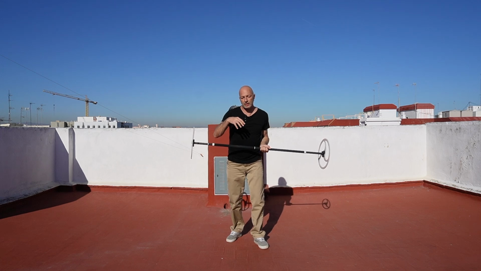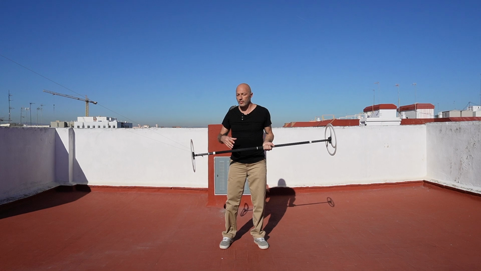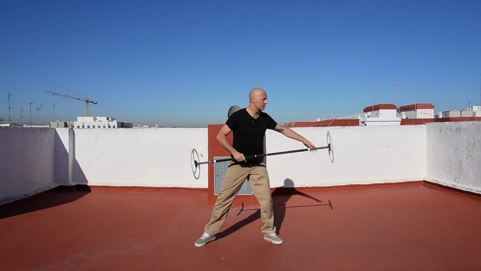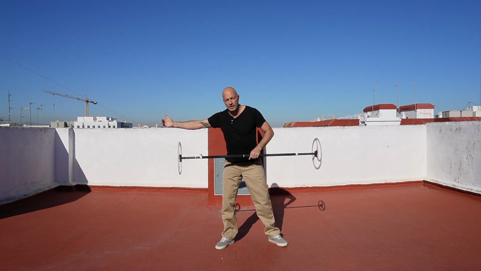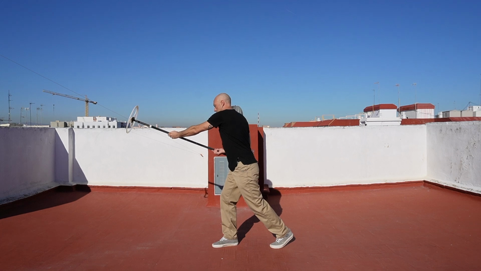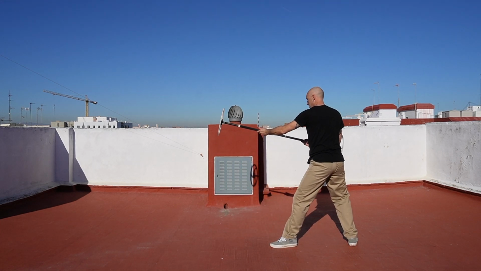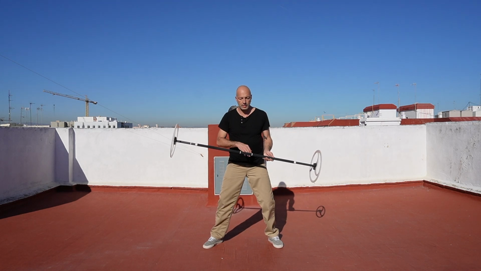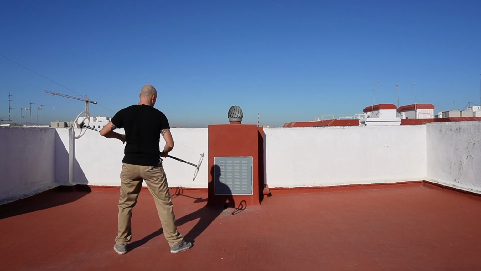With this irimi technique, closing space, I am moving more on the lateral sides. I'm moving from an extra step. This is opening space, and this is closing space.